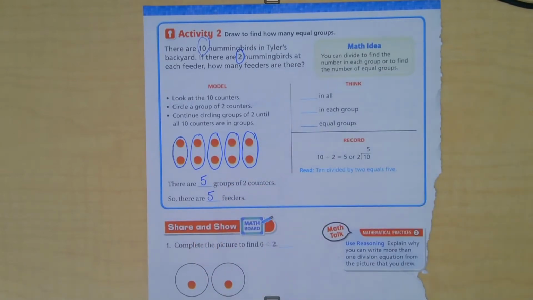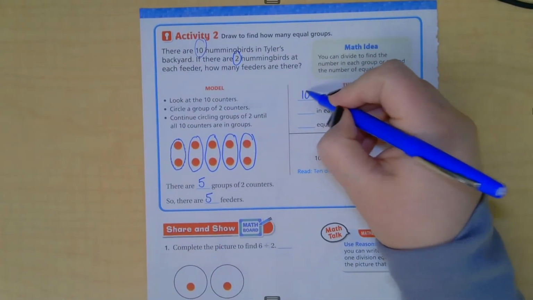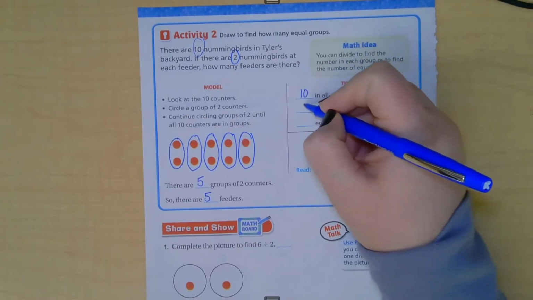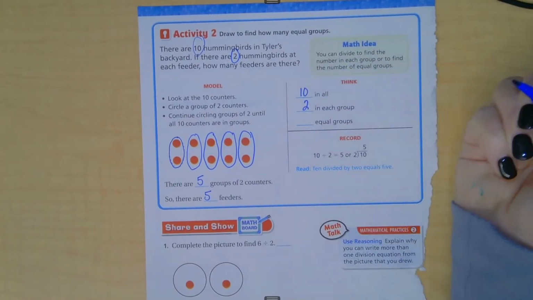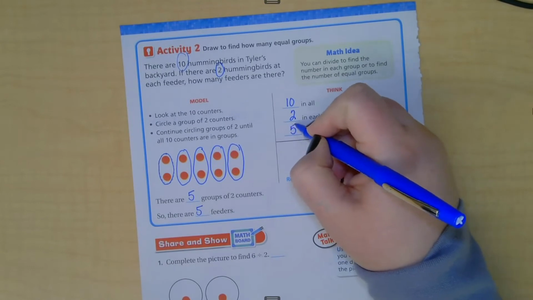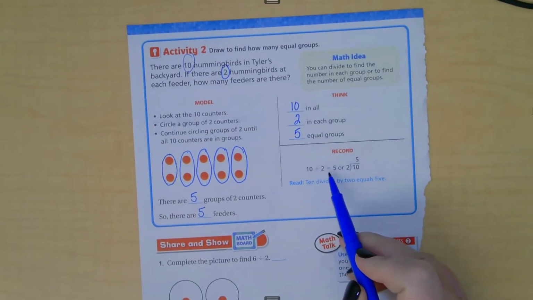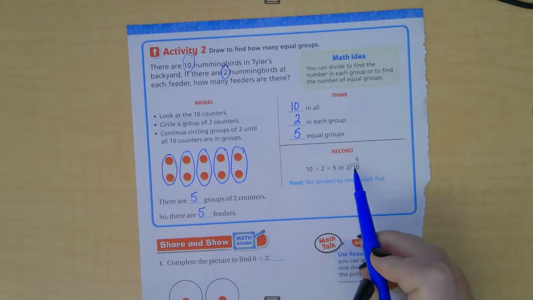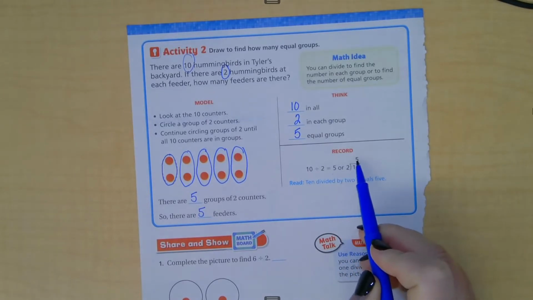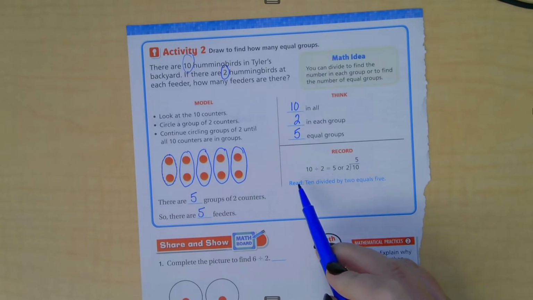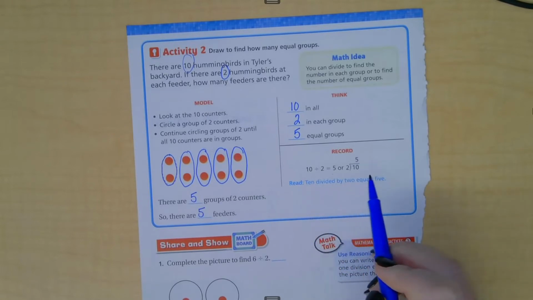So think, there are 10 in all. We know there's 2 in each group, which makes 5 equal groups. So you can record this as 10 divided by 2 equals 5, or 10 divided by 2 equals 5, but they both will read 10 divided by 2 equals 5.